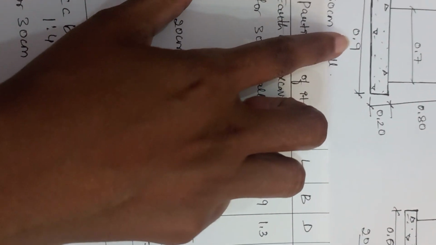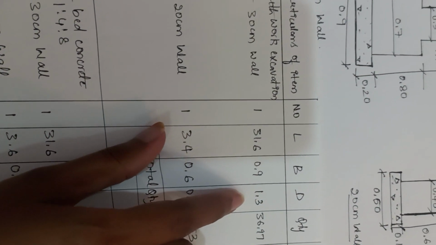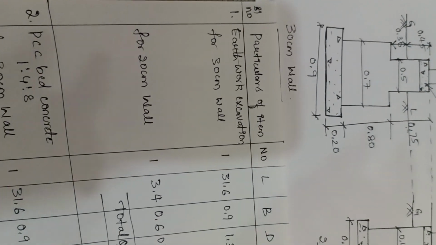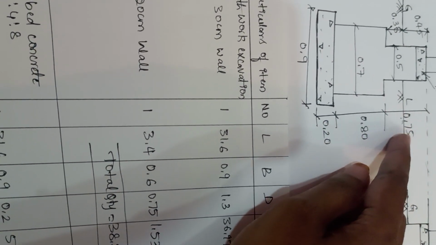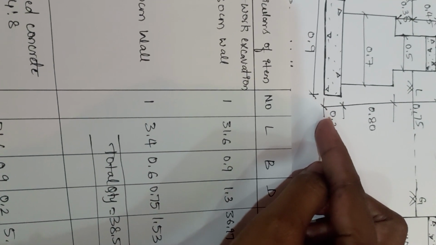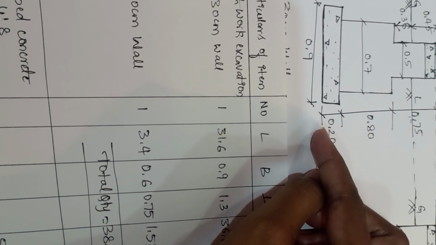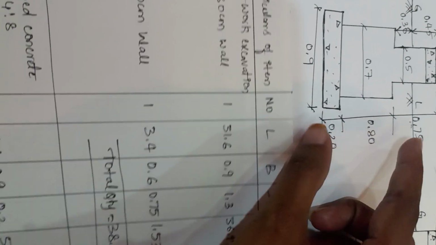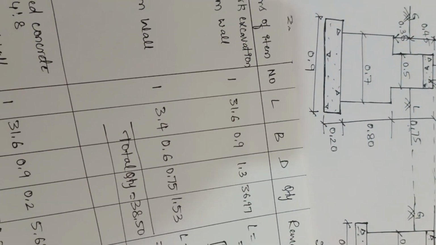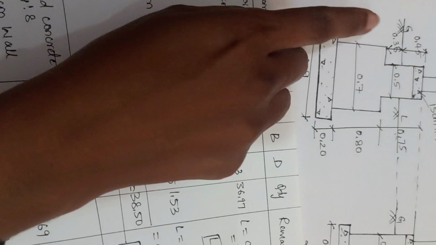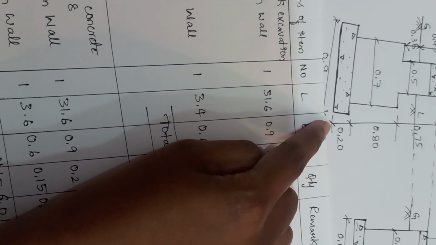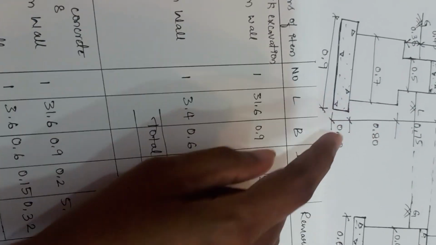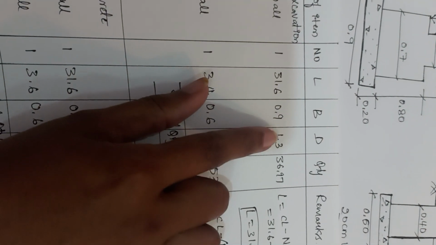Then B represents the width of your excavation, which is 0.9, and D represents the depth of the excavation. As you all know, the depth of the excavation will be considered from the ground level. Whatever the portion of your foundation is coming below the ground level, for the entire portion you have to take the depth of your excavation. So that is around 0.3 plus 0.8 plus 0.2. On adding all the three values, you will get a total height of 1.3.